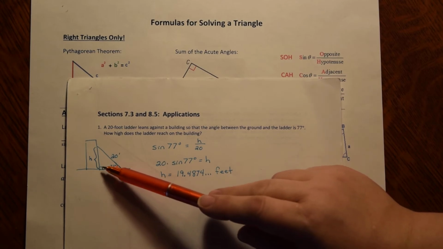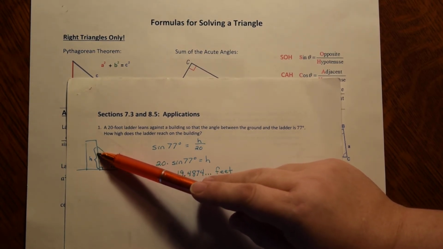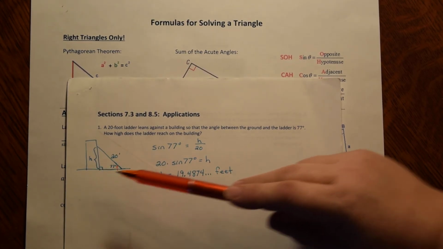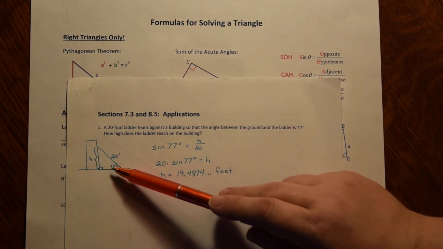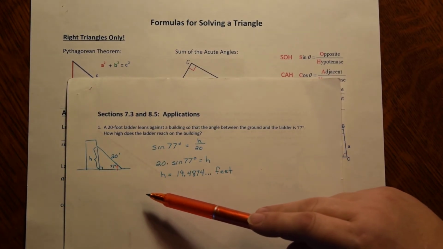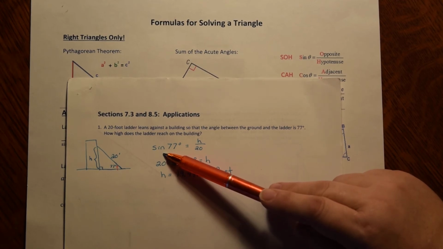And then it wants us to find how high the ladder reaches up the building. So we want to find that distance. I called it H for height. Well, we have an angle. This is the opposite side. This is the hypotenuse. So opposite over hypotenuse, that's sine.